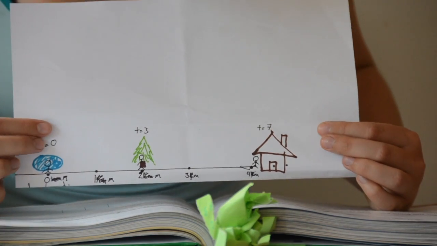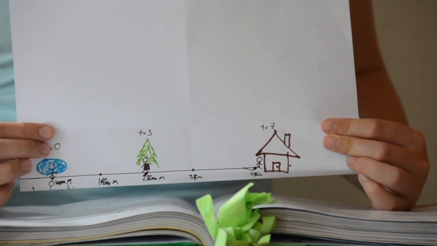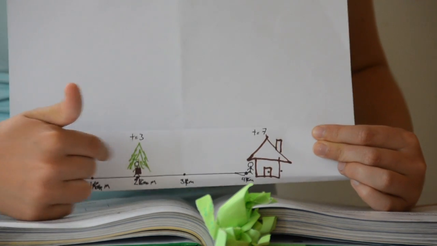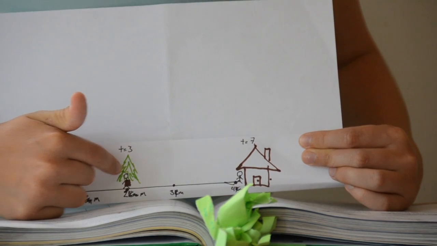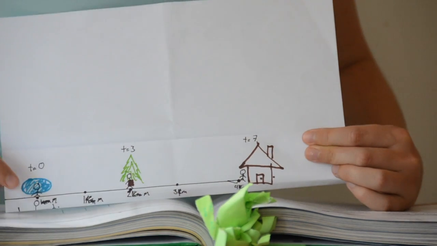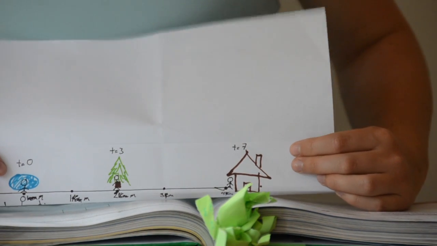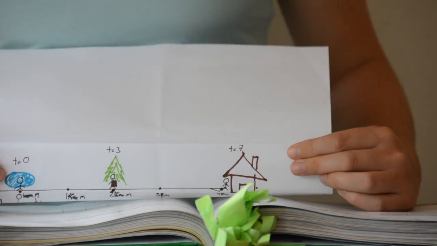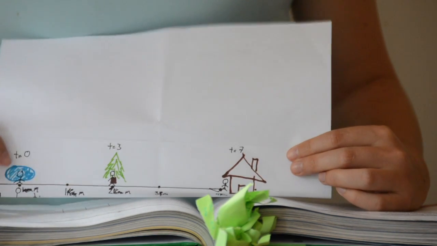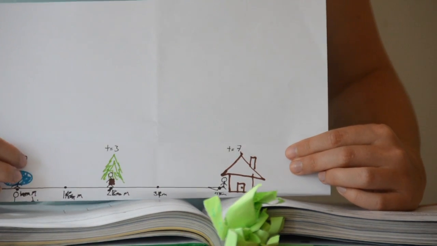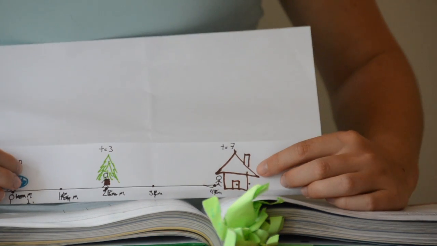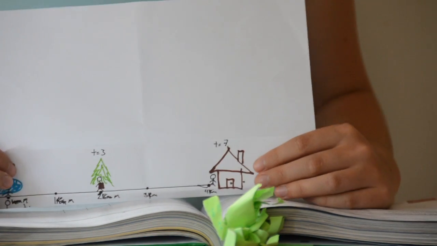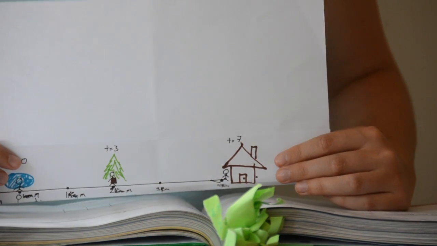Okay, let's suppose we want to find the time that it takes this stick person to walk from this tree to this house. So when he's at the pond, it equals 0. And when he's at the tree, it equals 3. And when he's at the house, it equals 7. And these are all seconds, by the way. He's quite a quick walker.